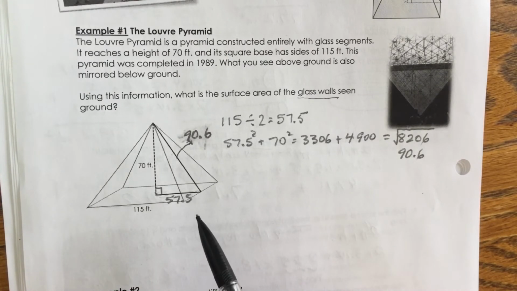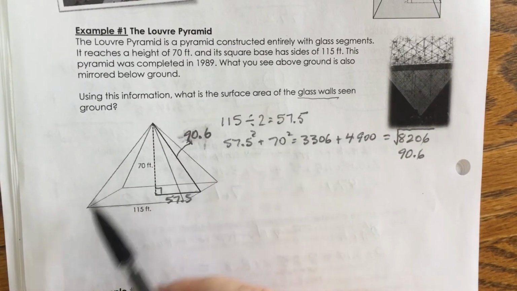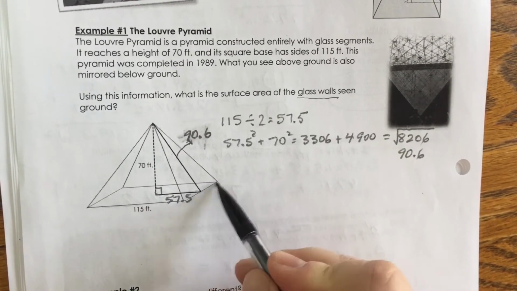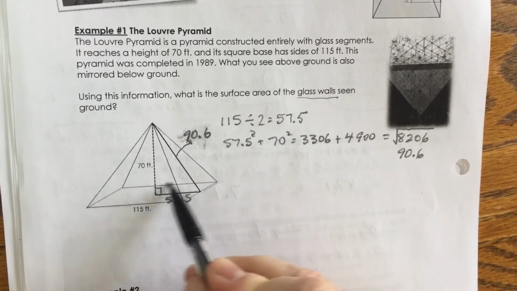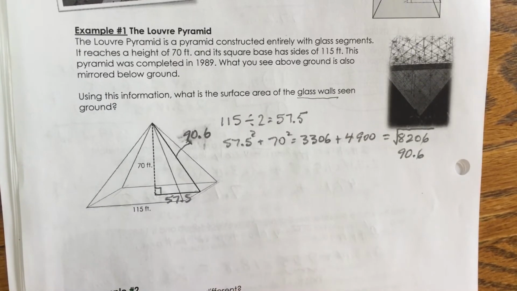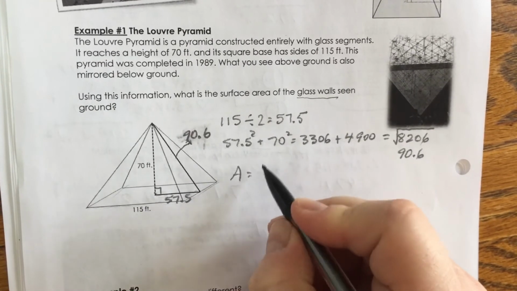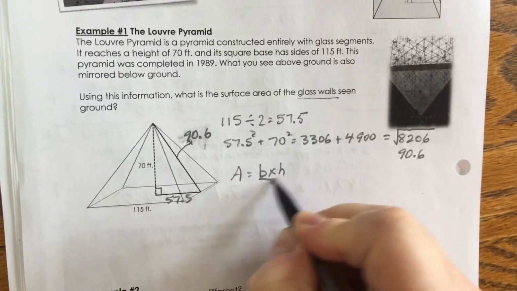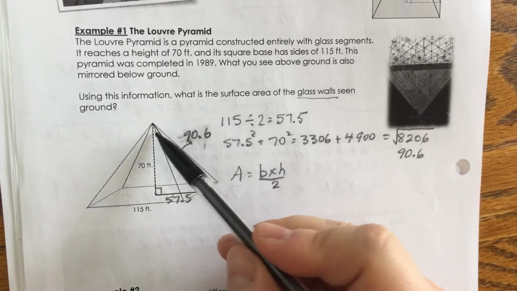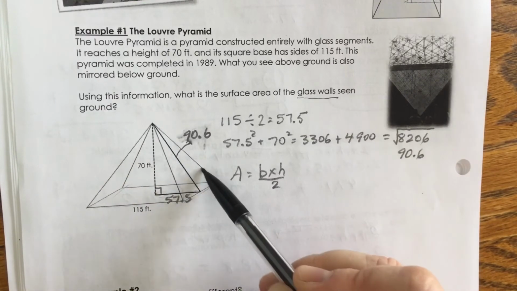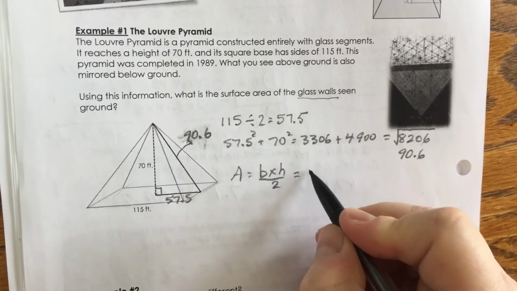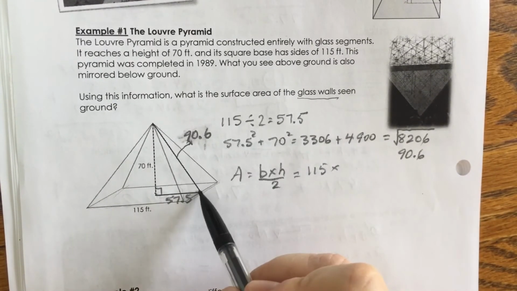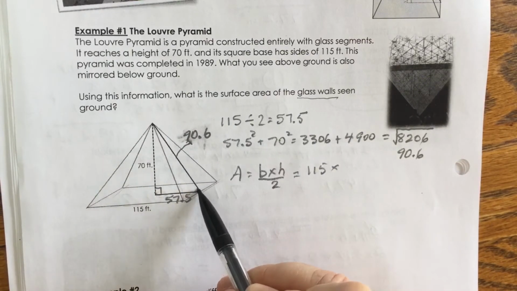Now I can go ahead and figure out the area of the 4 triangles. Now, because it's got a square base, the length of each of the triangles will be the same. So this side is 115, the back side is 115, and this side here is 115. So the area of a triangle is base times height divided by 2. So I'm going to figure out this triangle here. This base is 115. The height, which we just calculated, is 90.6.